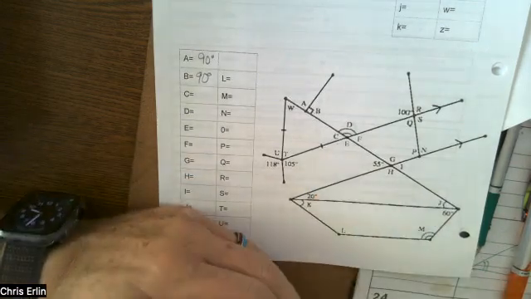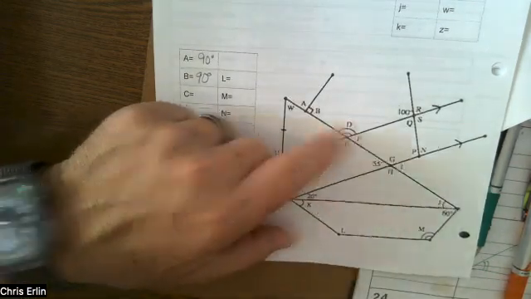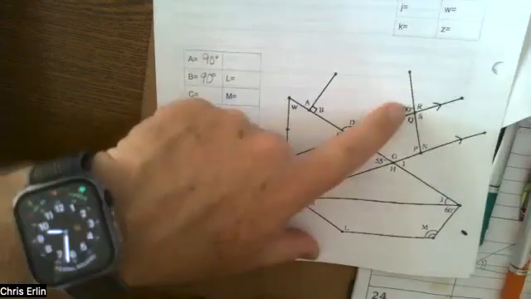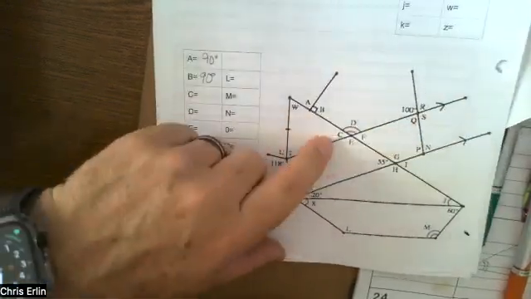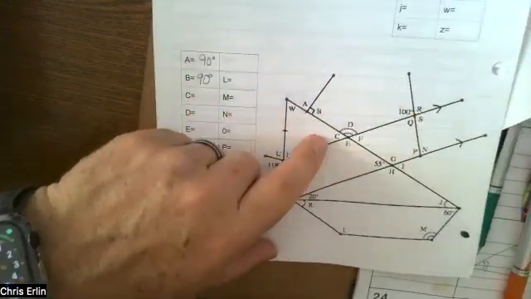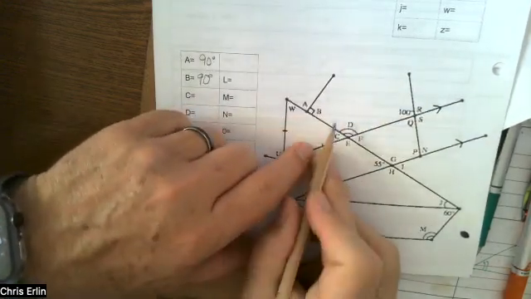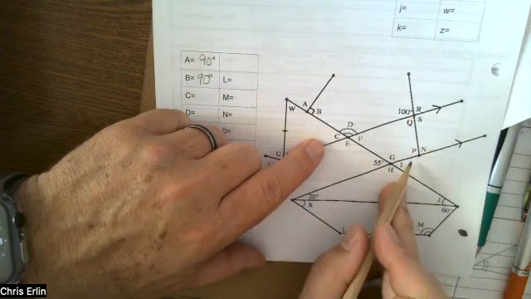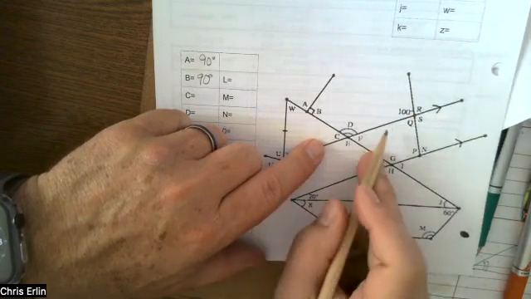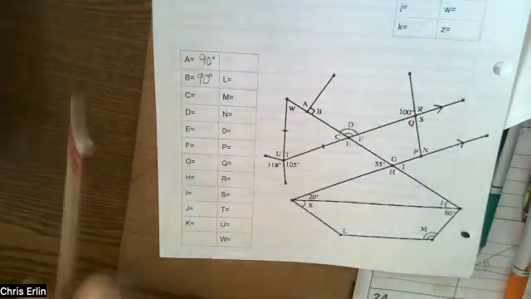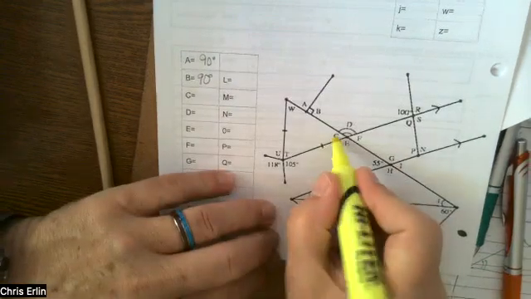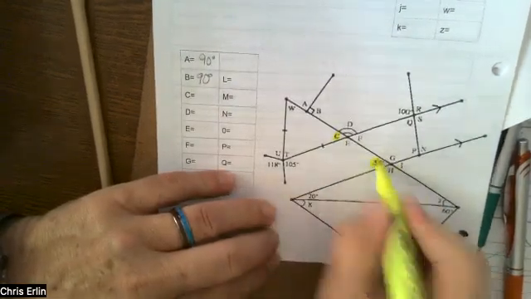So how do we find C? Is it 100? Are those corresponding angles? They are corresponding angles, but are these 2 lines parallel? No. Therefore, I can't say that the corresponding makes them congruent. That doesn't help me. What about those 2?